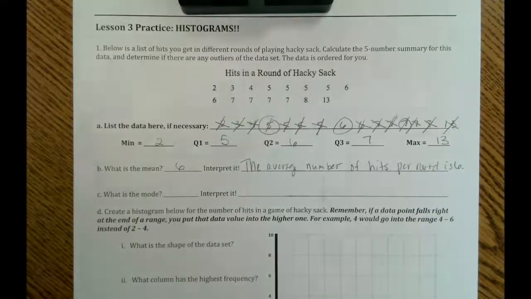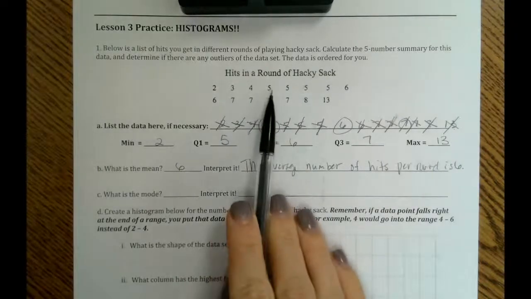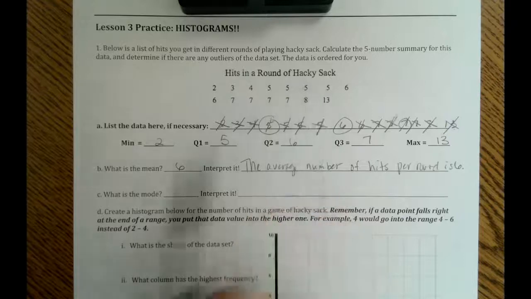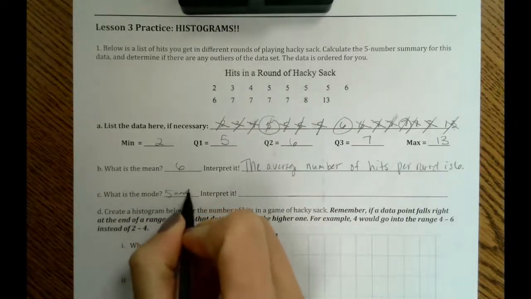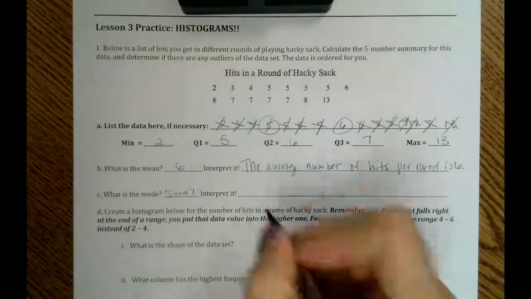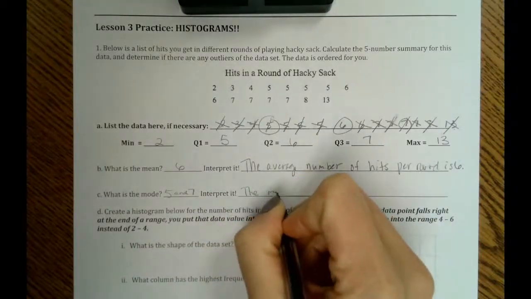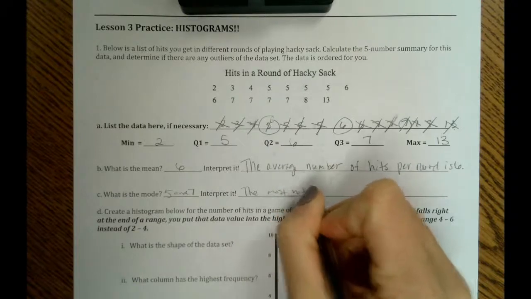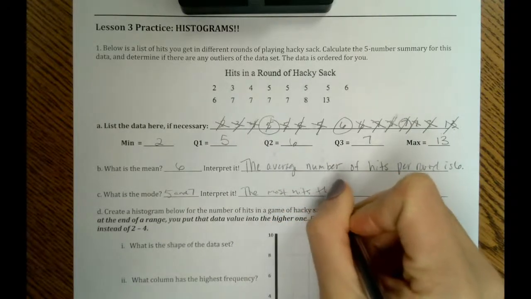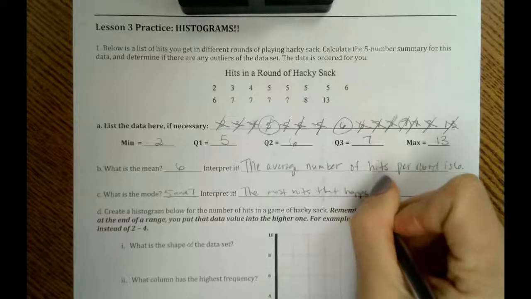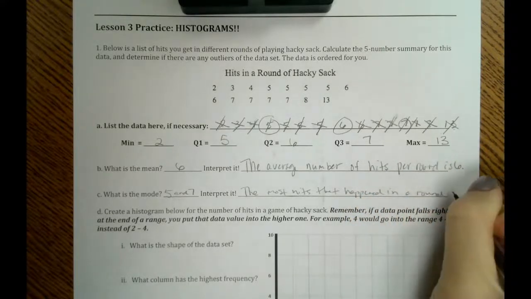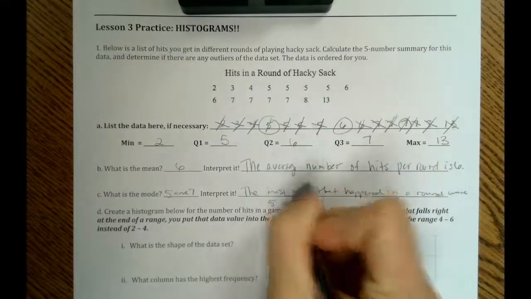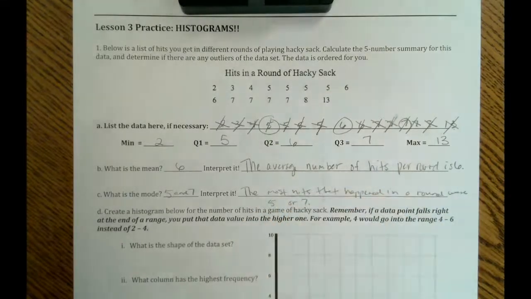Okay, the mode is the number that happens most often. So here we have 5, that happens 4 times, and so does 7. So we can say 5 and 7. So we would say the most hits that happened in a round were 5 or 7.